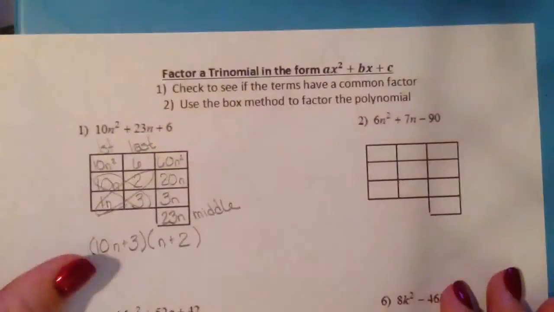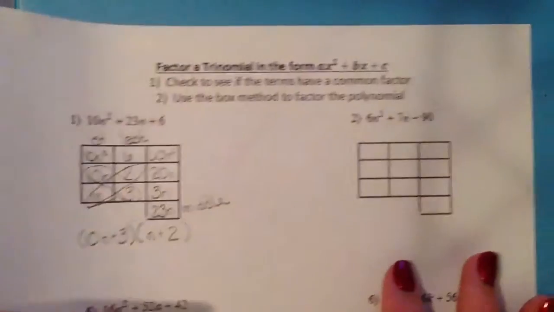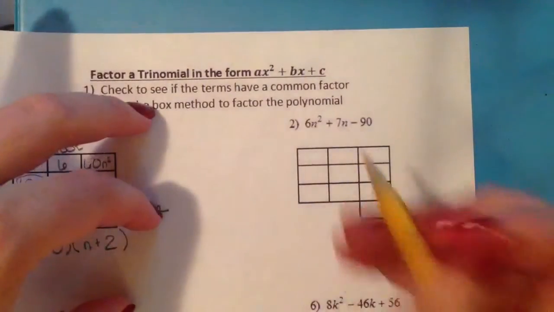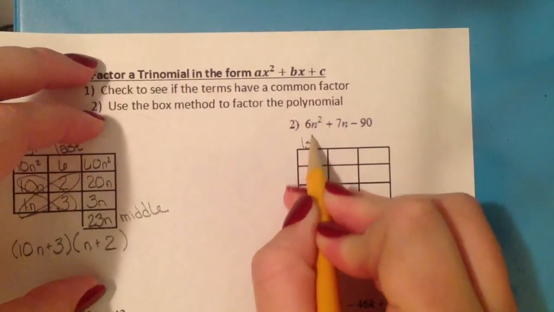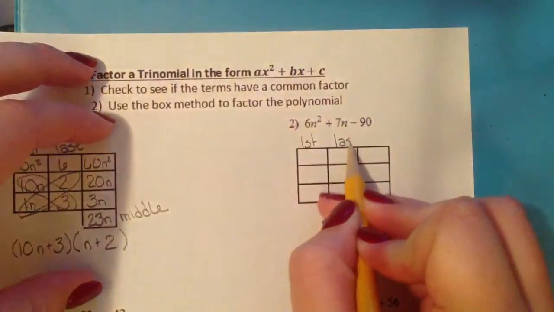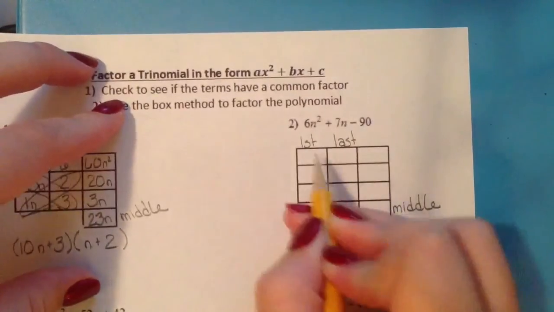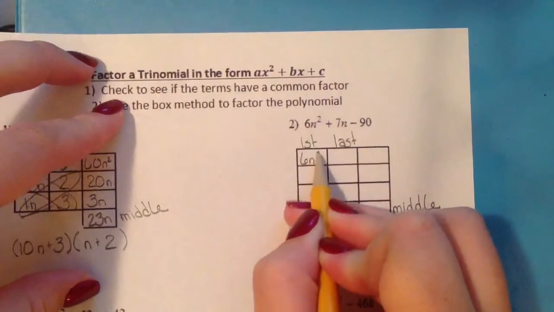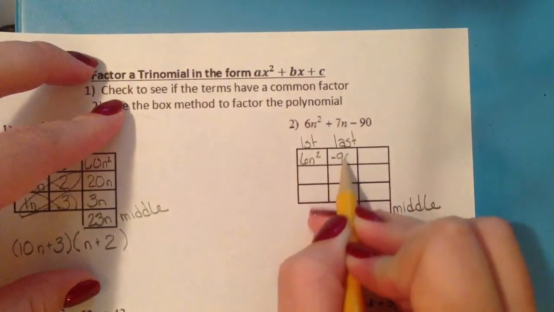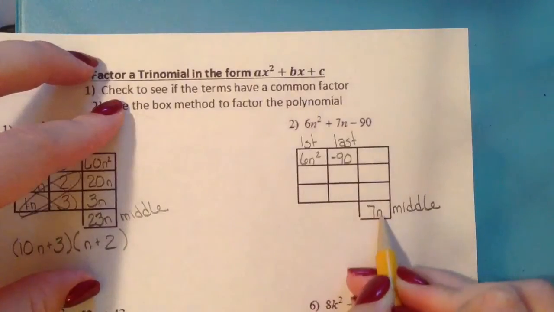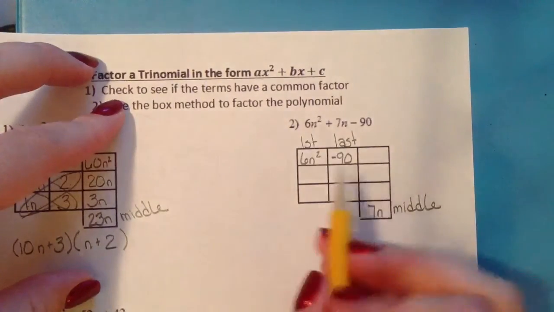Let's do another one as well. Here I've got 6n squared plus 7n minus 90. Again, I need to fill in my first, my last, and then my middle. So my first term was 6n squared, my last term was negative 90, and my middle term was 7n.